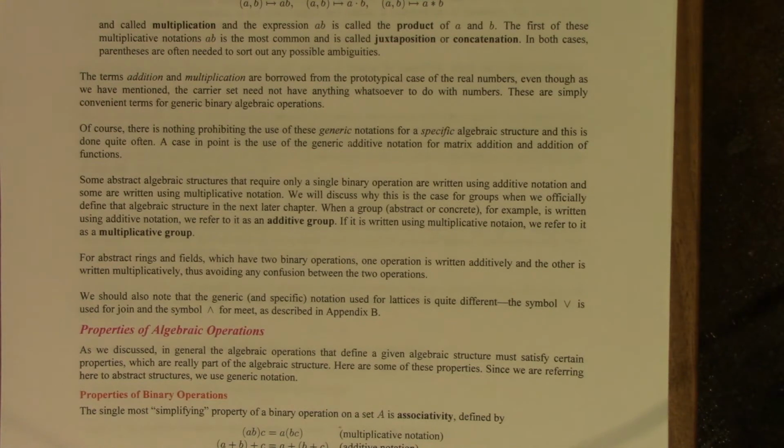There's nothing, of course, prohibiting the use of these generic notations for specific groups, let's say. We add matrices and we multiply functions and so on. Some abstract structures, you can see from the table, require only a single binary operation. And in the generic case, we would use either additive notation or multiplicative notation. And there's a reason we might use one or the other, and I'll talk about that in a later chapter when I define groups.